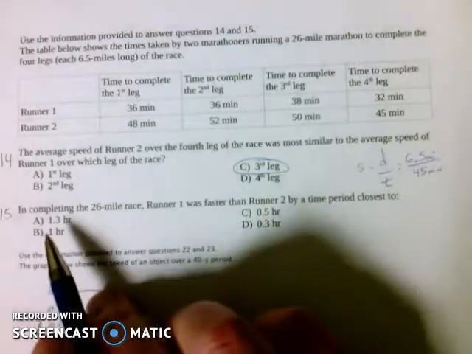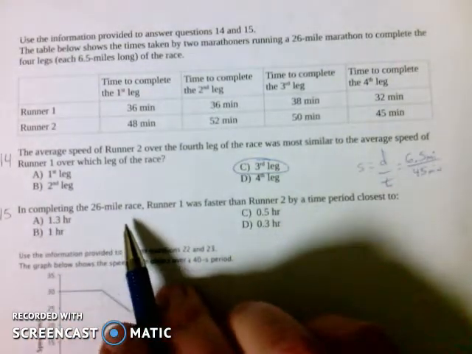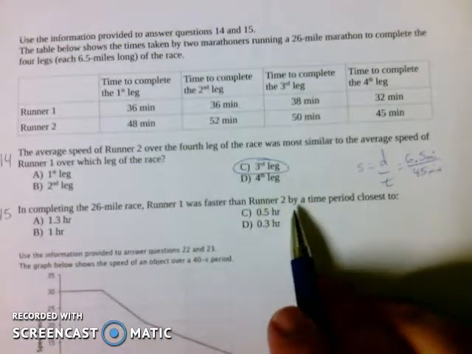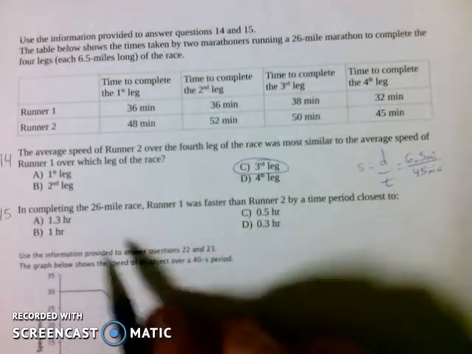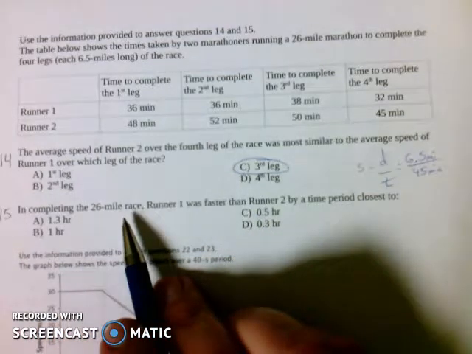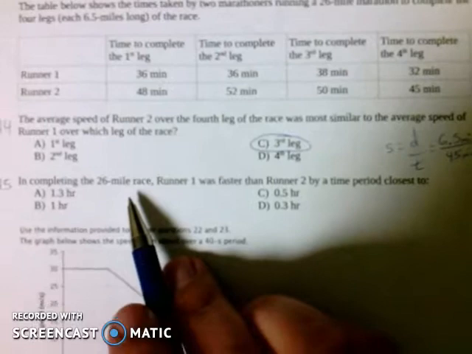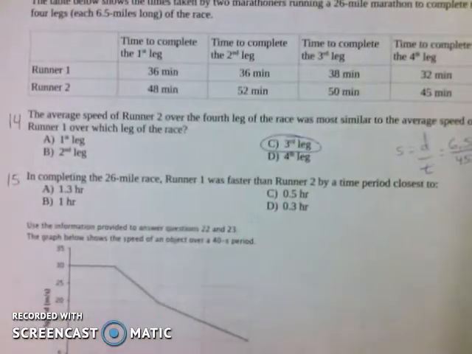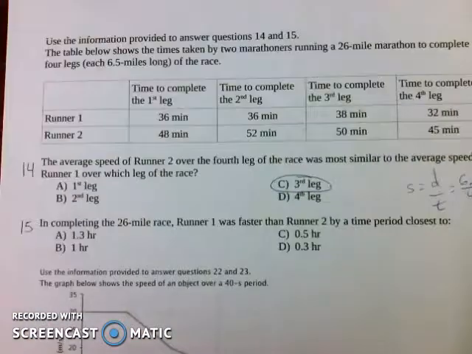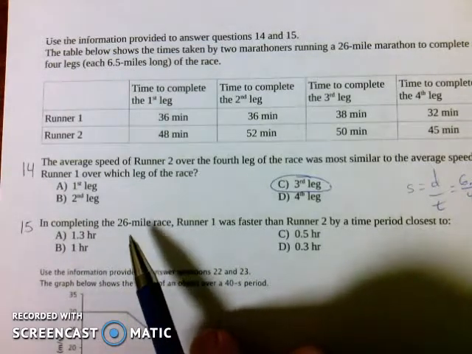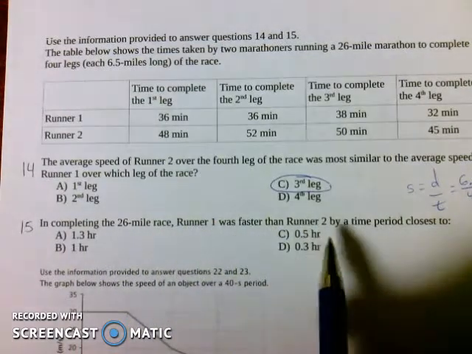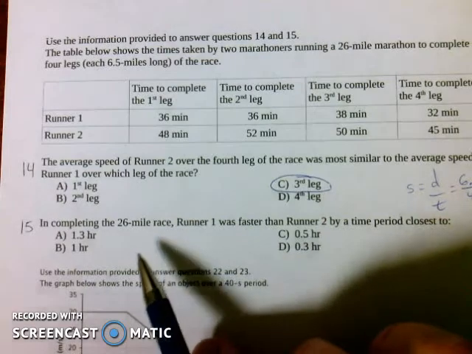Secondly, in completing the 26-mile race, runner 1 was faster than runner 2 by a time period closest to... So they're talking about the entire race, the entire 26 miles. Runner 1 was faster than runner 2 by a time period closest to.